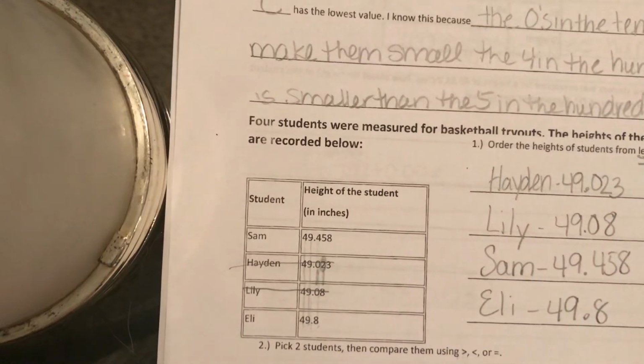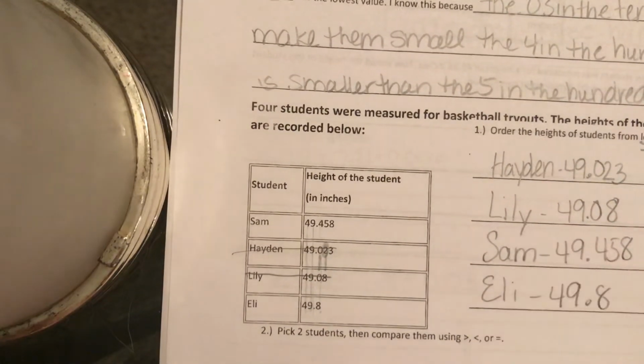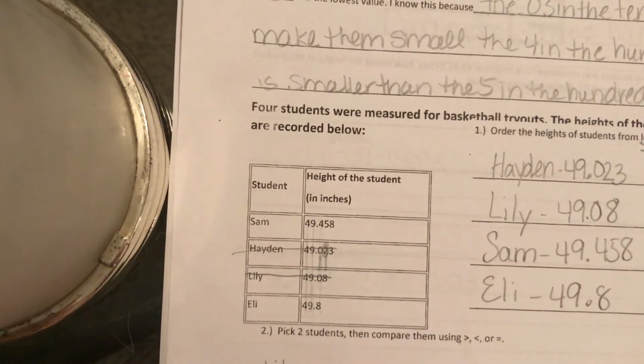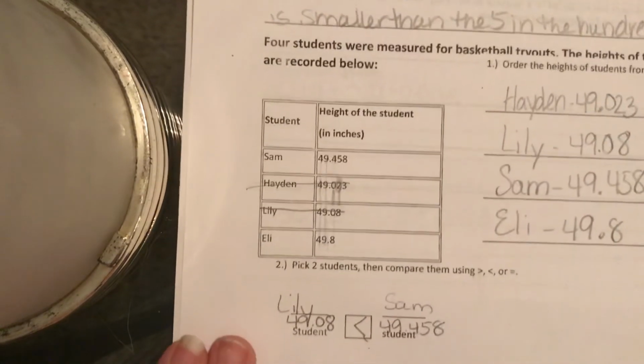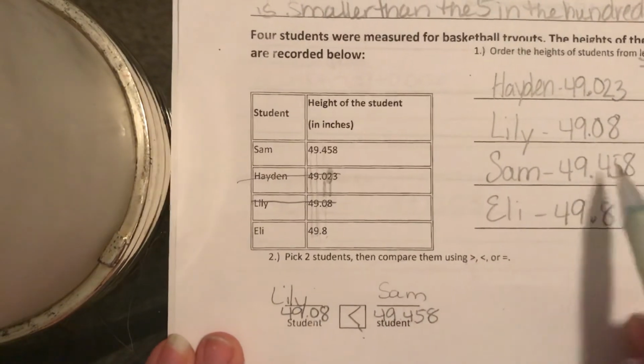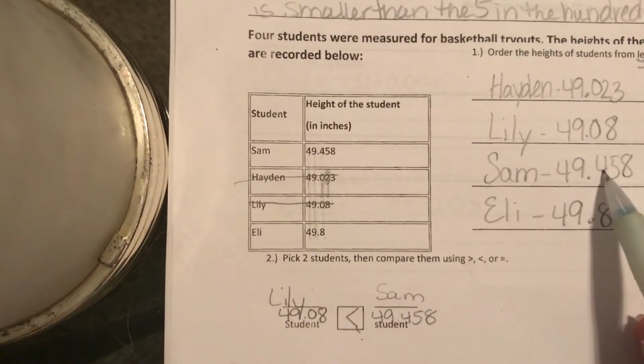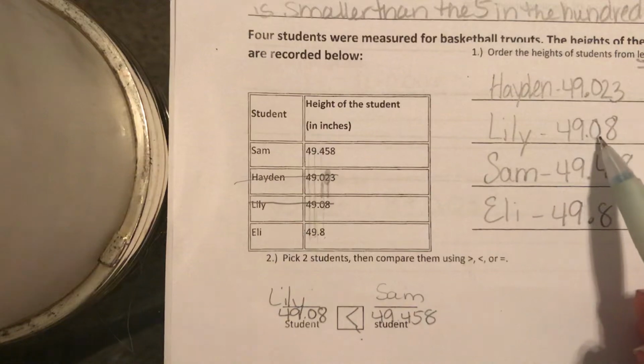So I'm going to pick 2 students and compare them. I'm just going to happen to pick Lily, which is 49 and 8 hundredths, and Sam, which is 49 and 458. So Sam is bigger than Lily. Sam is bigger than Lily because Sam has a 4 in the tenths and Lily has a 0 in the tenths.